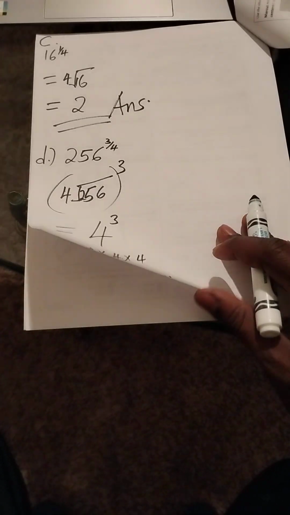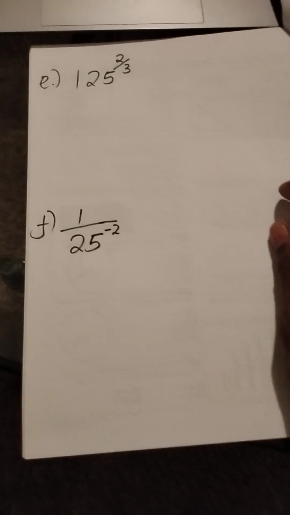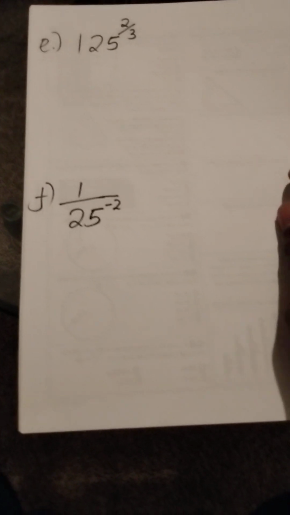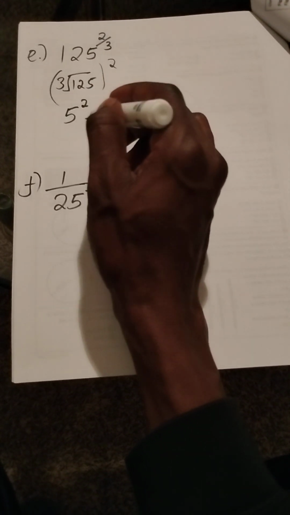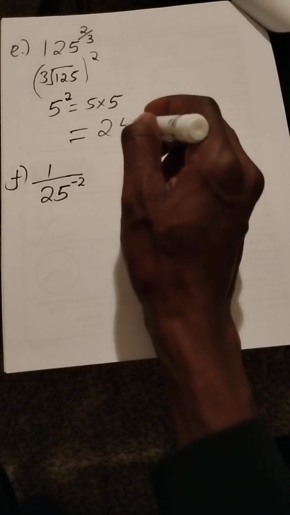Follow through very keenly. Another question. 125 raised to the power of 2 out of 3. The denominator is 3. So the cube root of 125, everything squared. What is the cube root of 125? 5 times 5, 25. 25 times 5, 125. So the cube root of 125 is 5. You square the answer, which is the same as 5 times 5, which will be 25. That is my solution.